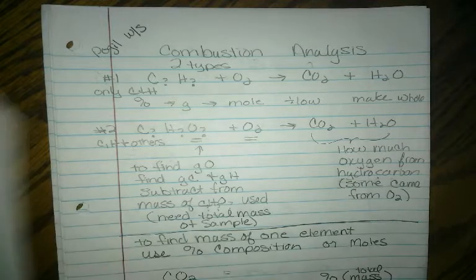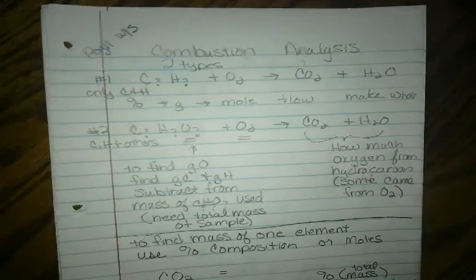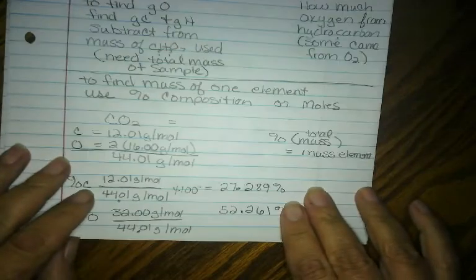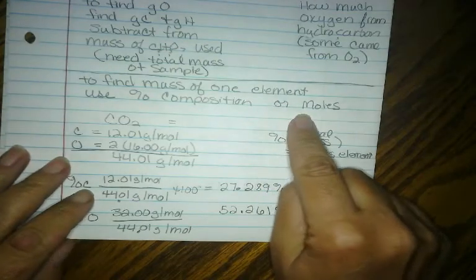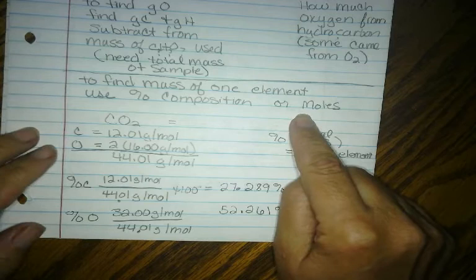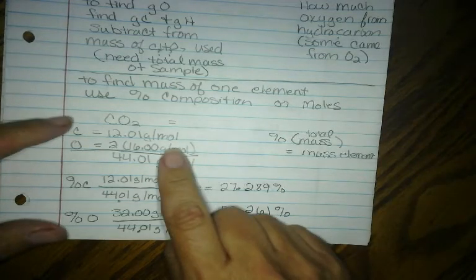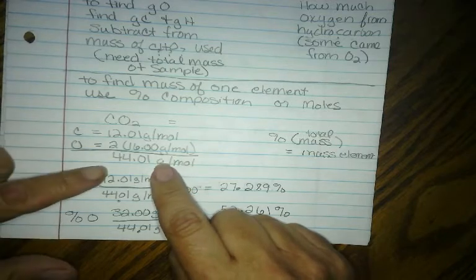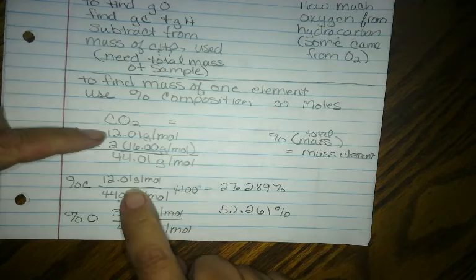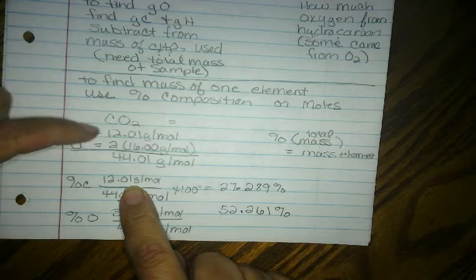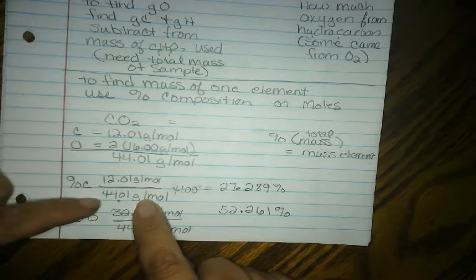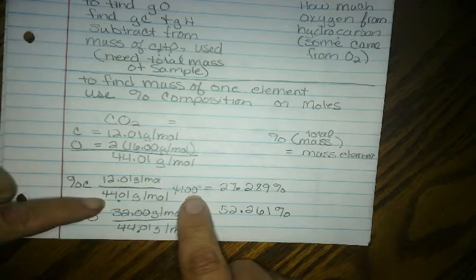However, finding the mass of one element using percent composition might seem more straightforward to you than finding the moles, okay? So we've already done that. We add up, get the total molar mass. 12 grams is the molar mass of the carbon that came from carbon dioxide divided by the total, part over whole times 100.